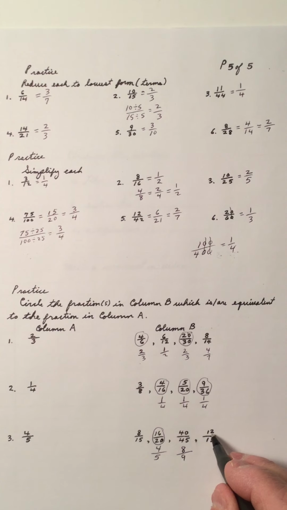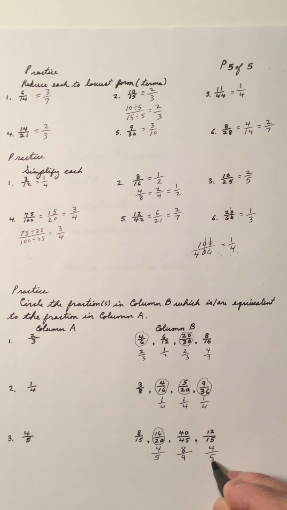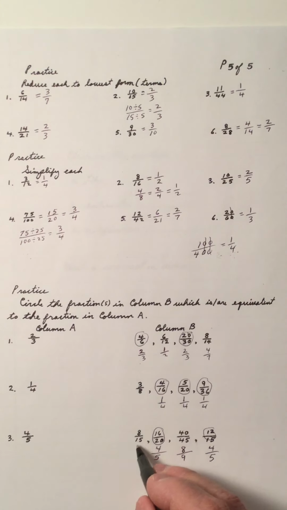No. 12 over 15, let's see, 3 into 12 goes 4, 3 into 15 goes 5. 3 is the GCF, so that's equivalent. And 8 over 15 can't reduce. That brings us to the end of equivalent fractions.